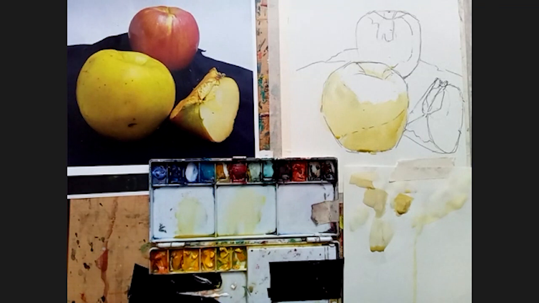I'm still kind of sketching, but it's getting more horse-like. That's where I'm at.